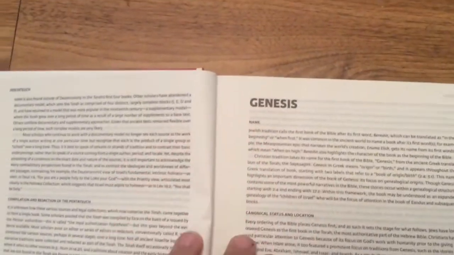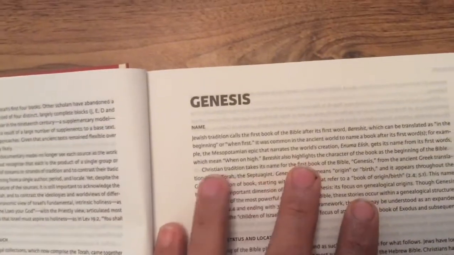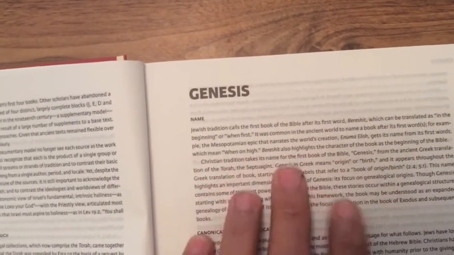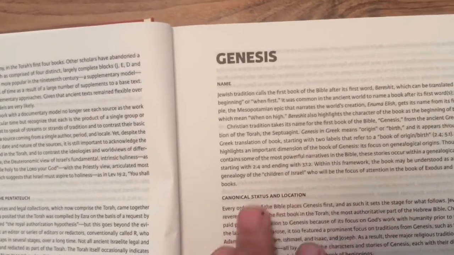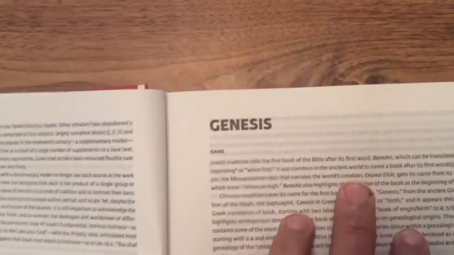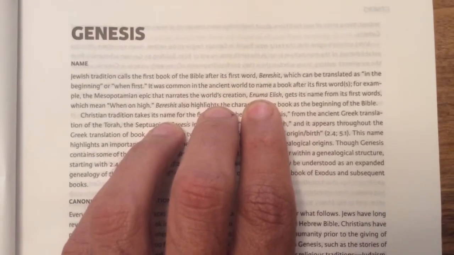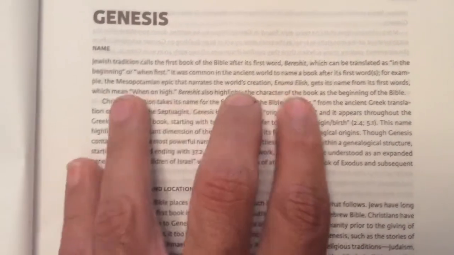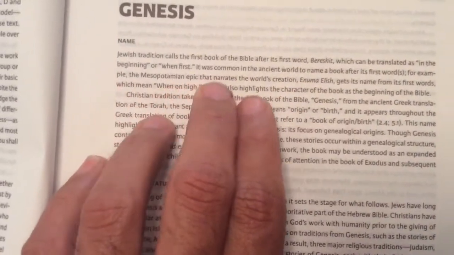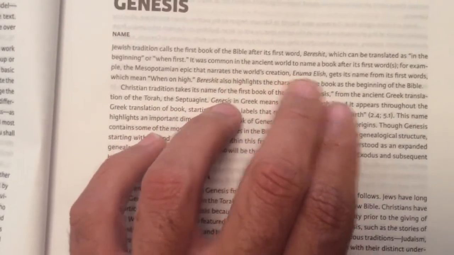Here, we get the name. So this is kind of a nice update. Tells you about authorship. So it gives you the why it's called what it is in the Greek. Let's see. See, over here, for those asking. It was common in the ancient world to name a book after its first words. An example is the Mesopotamian epic narrative of world's creation, the Enuma Elish.